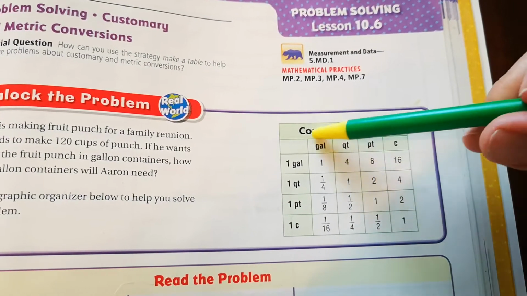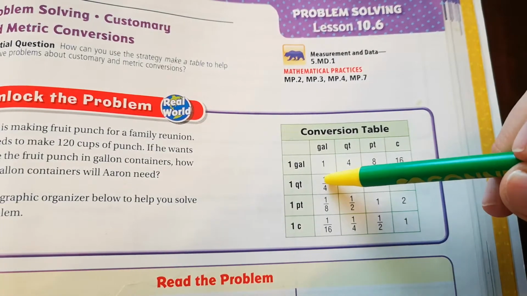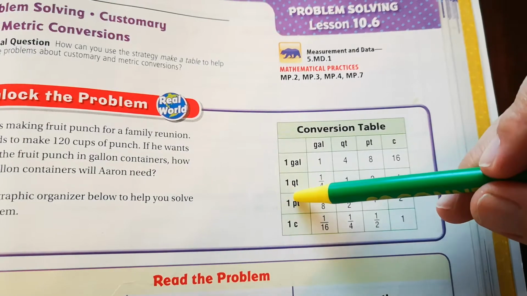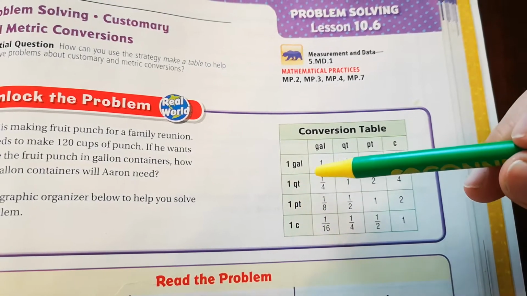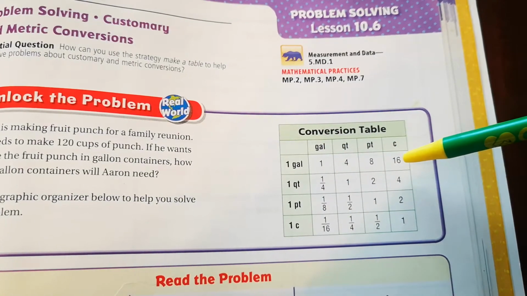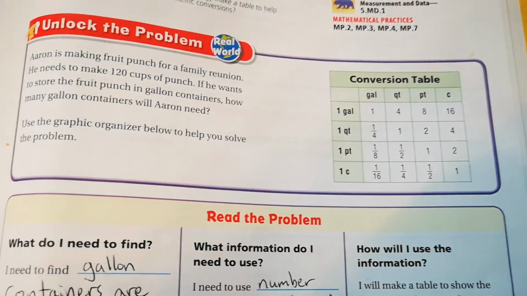Okay, so that's how we read a table like this. Again, anytime you see a fraction, it means that I'm dealing with a smaller unit of measurement going into a larger unit of measurement. And in those cases, we're probably going to be dividing. All right.